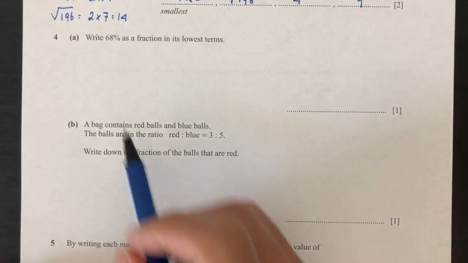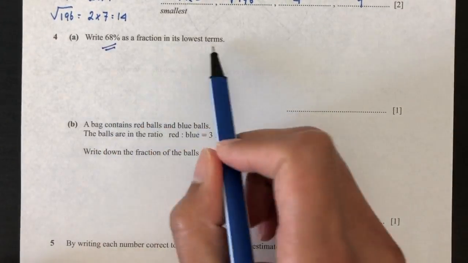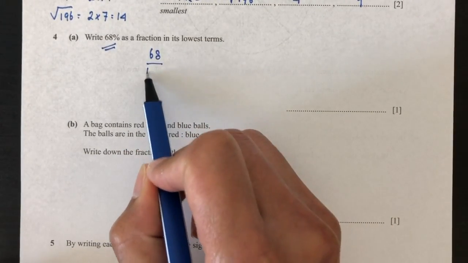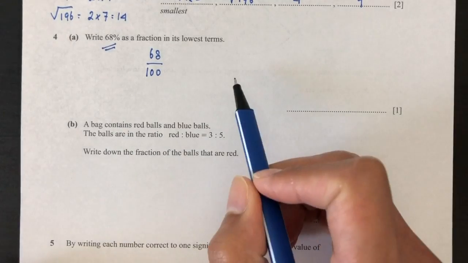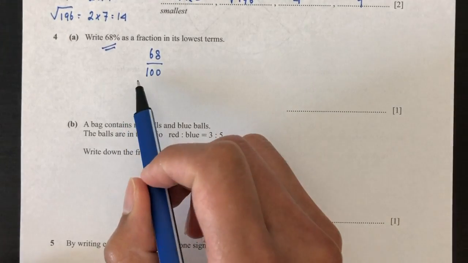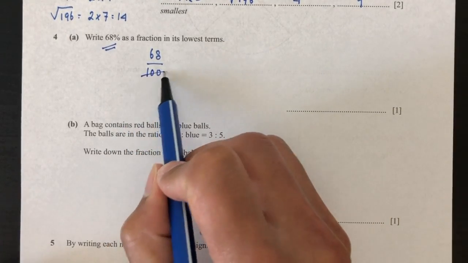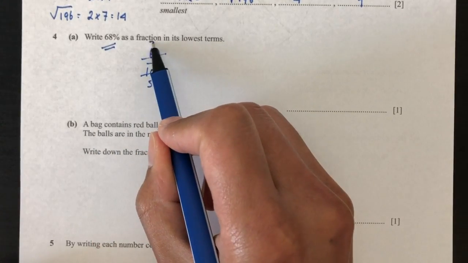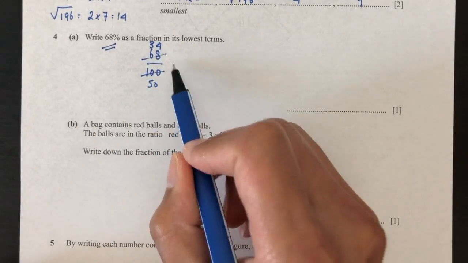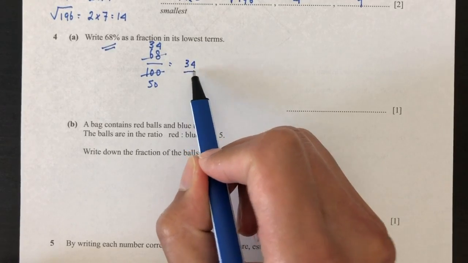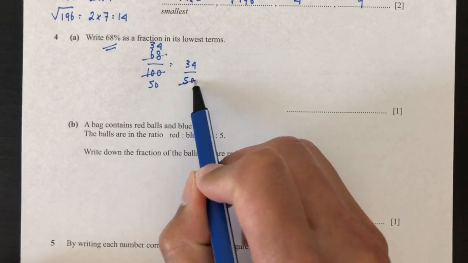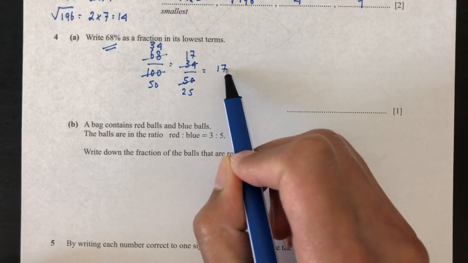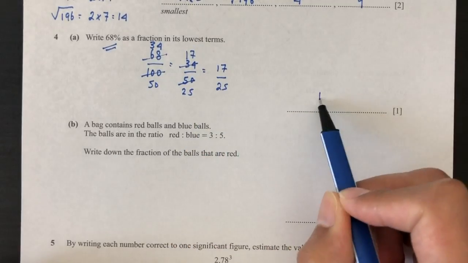Moving on to question number 4, write this as a fraction in its lowest terms. So 68% is just 68 over 100. We can try dividing by 2, that will be 50 here and 34. So right now we have 34 over 50. Divide by 2 again, you have 25 and 17. So your answer is 17 over 25.